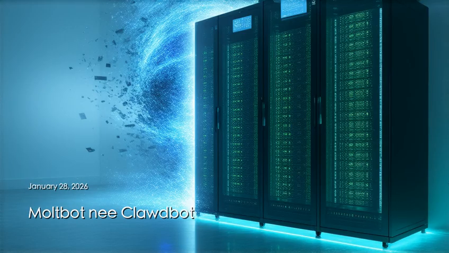Even with all this, you should run Moltbot on a dedicated machine or VM, not your main development workstation. The project recommends this explicitly. If the bot gets prompt injected into deleting your files, you want that to happen in a container, not on your laptop with your family photos.